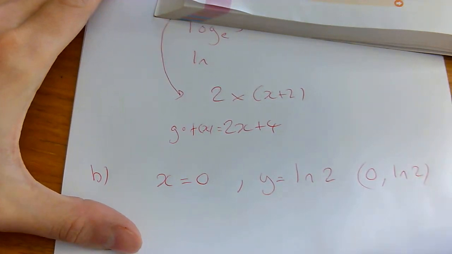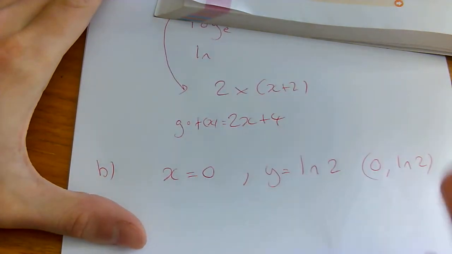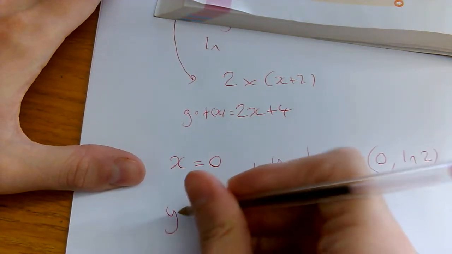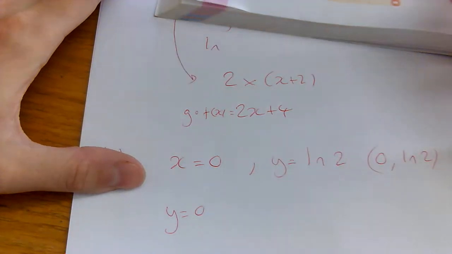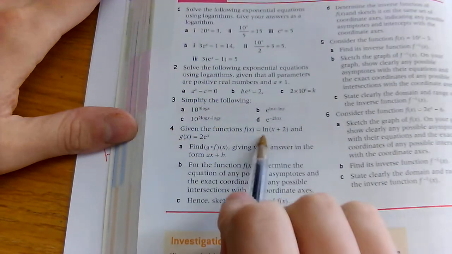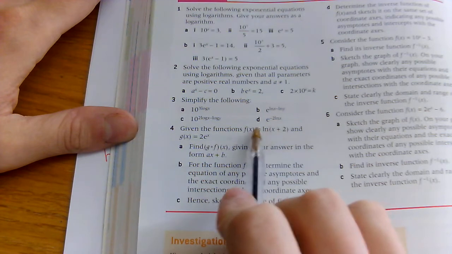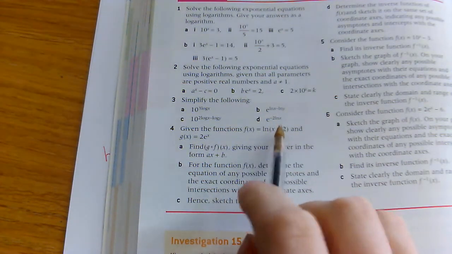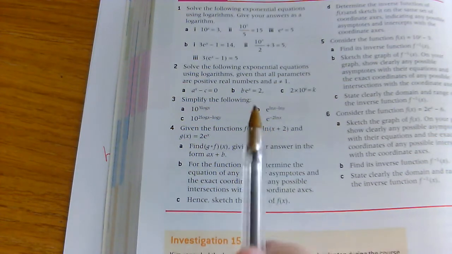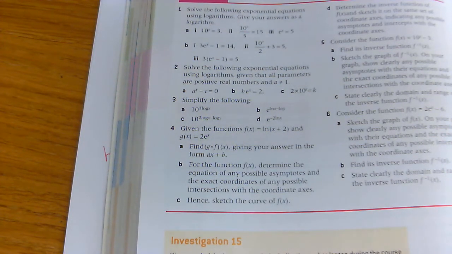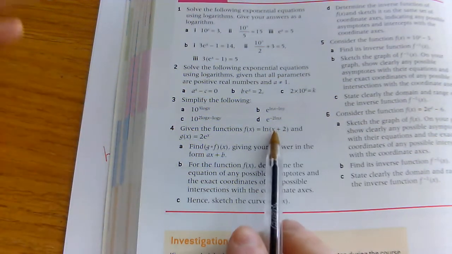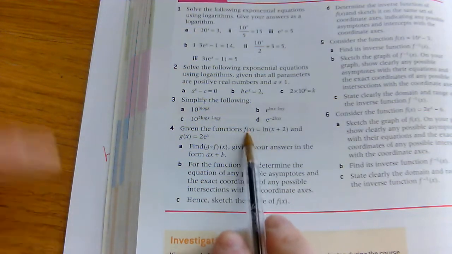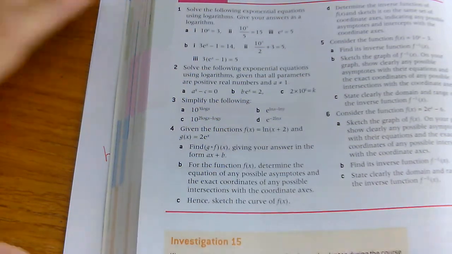So we'll plot that on the graph later. The x-intercept is when the y equals 0. So I'm going to do the same thing. I'm going to write y equals 0 here, go back to the function itself. Well, how are you going to get the answer of 0 out of this? Well, do you remember what the function is actually doing in this case? It's saying what power of e would give you 0.